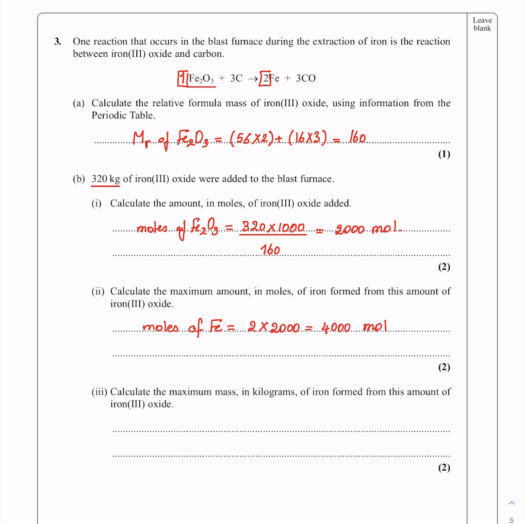Triple I. Calculate the maximum mass in kilogram of iron formed from this amount of iron 3 oxide. يبقى الماس is equal to المولز اللي هي 4000 times الatomic mass of iron في البريودك تيبل. الايرون is 56 يبقى هنا 4000 times 56 equals 224,000 جرام. لكن احنا عاوزينها بالكيلو جرامز هنعمل dividing over 1000 يبقى 224 كيلو جرامز.